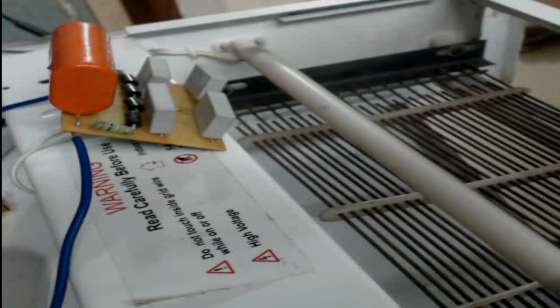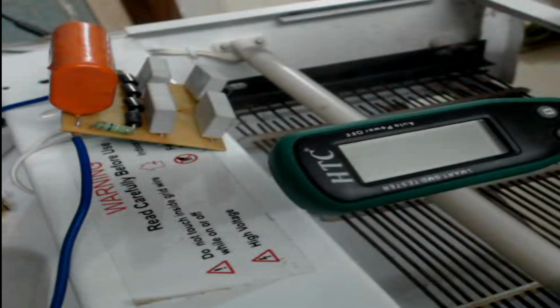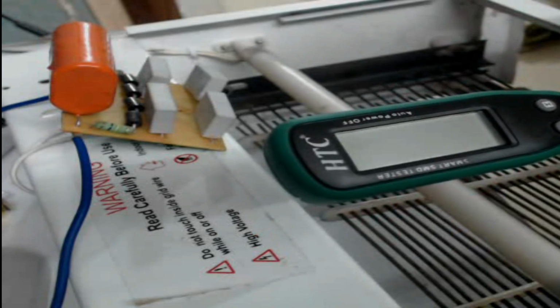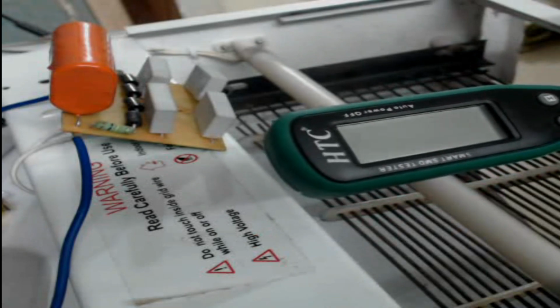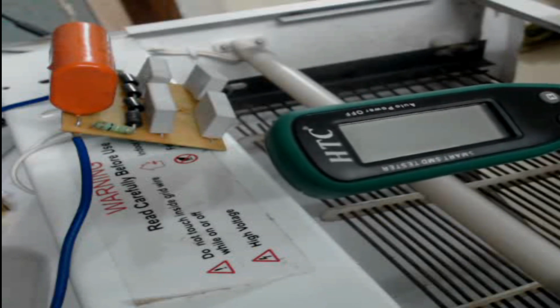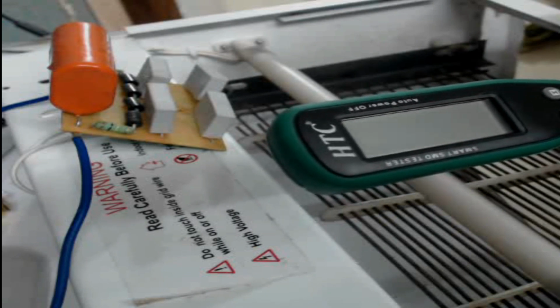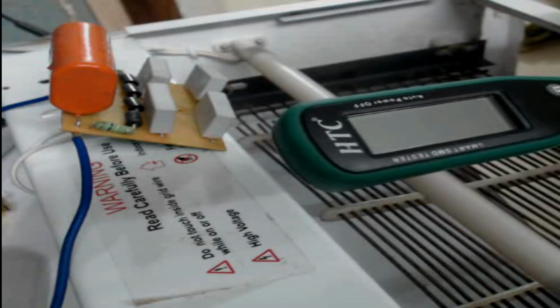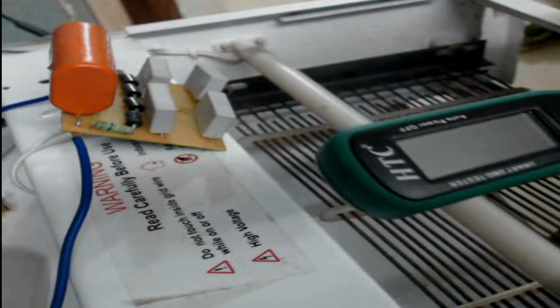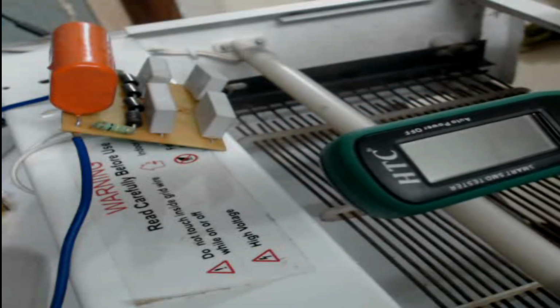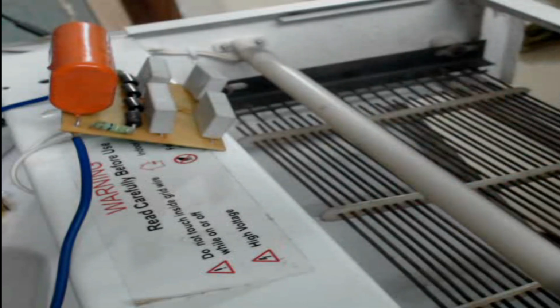So to make my work easy, I purchased this HTC instrument which diagnoses the problems by putting the leads onto the circuit and knowing what component it is, what is the value of the component and whether it is working or not. Now let me arrange it for diagnosis of a condenser.